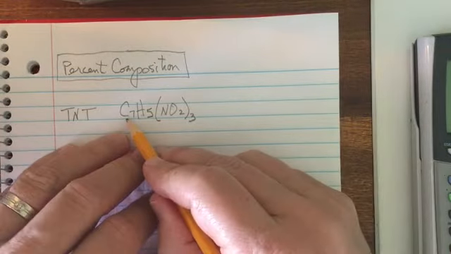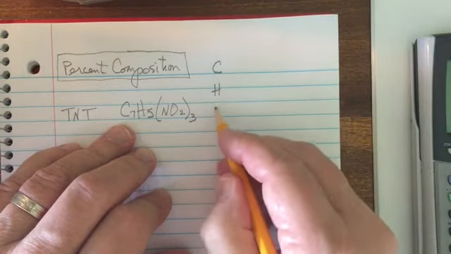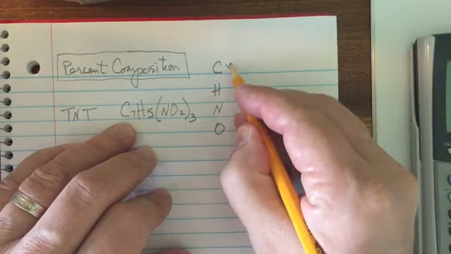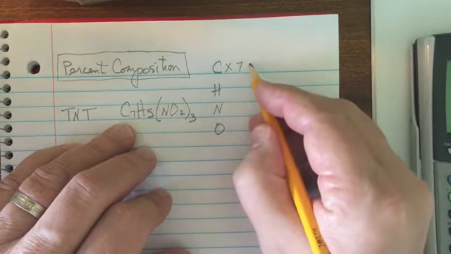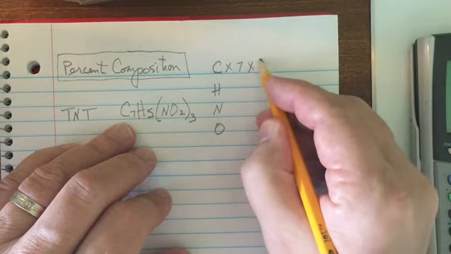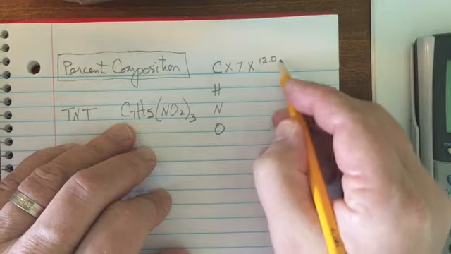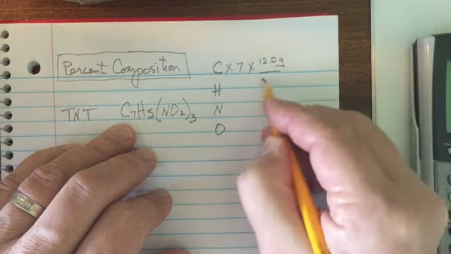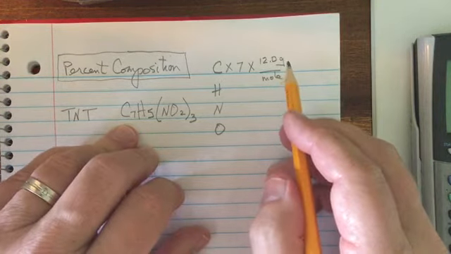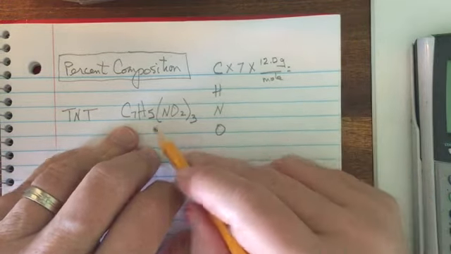First of all, let's do the atoms, break them out. There's carbon, hydrogen, nitrogen, and oxygen. There's 7 carbon atoms. Each atom of carbon has a mass of 12.0 atomic mass units, or 12.0 grams per mole, which means I have how many grams of carbon in every mole of TNT.